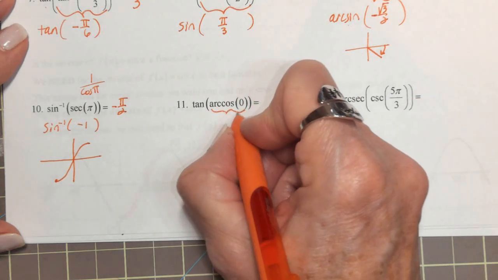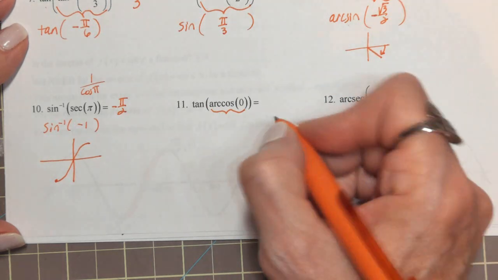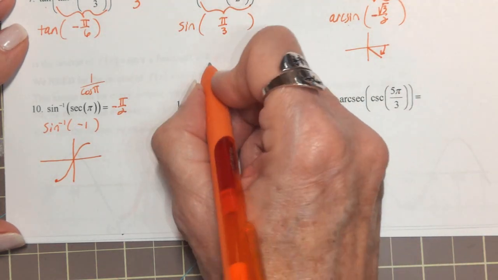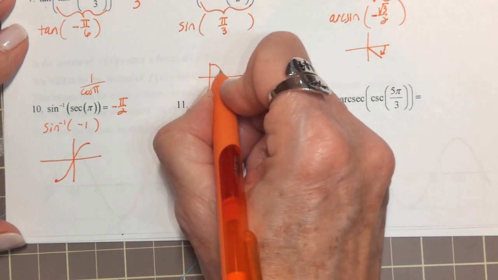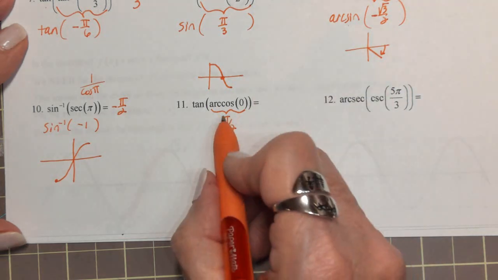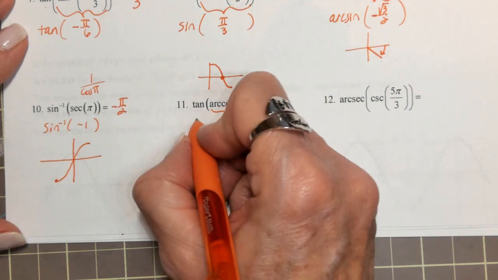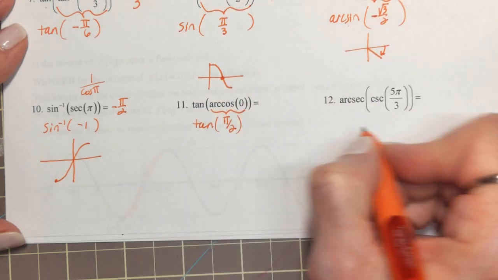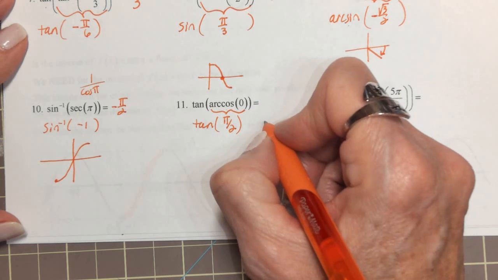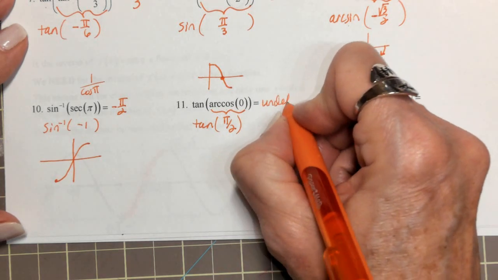Arc cosine of 0. What angle makes cosine 0? That is pi over 2. In my mind, I am thinking of the graph of cosine. It is 0 at pi over 2. So arc cosine of 0 is pi over 2. So now what is tangent of pi over 2? Well, tangent of pi over 2, the graph there has an asymptote, right? This is undefined.